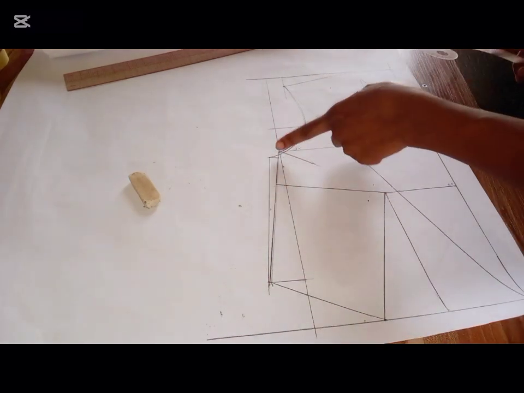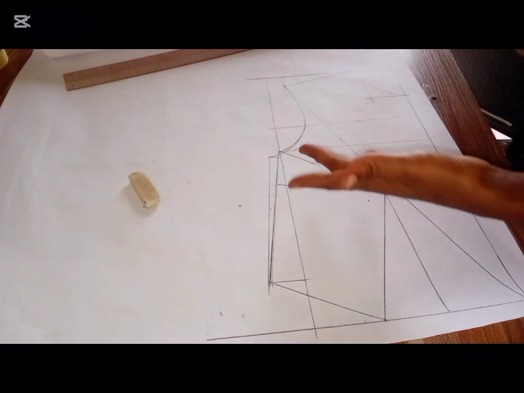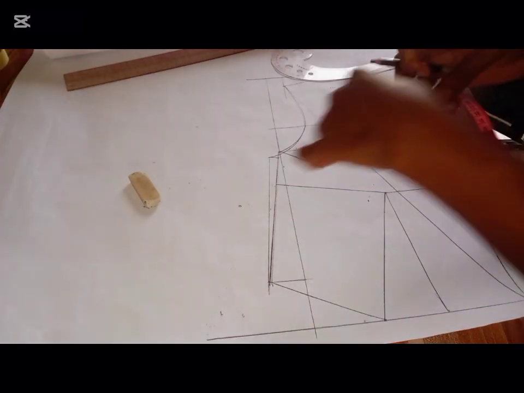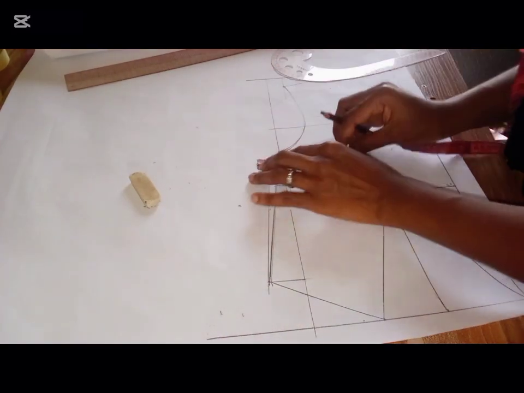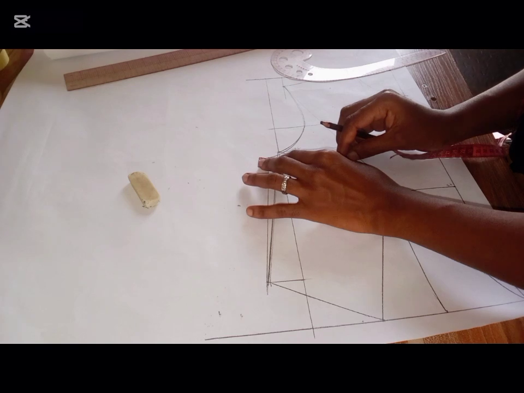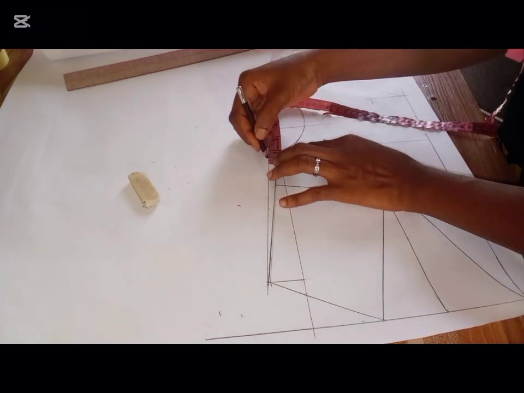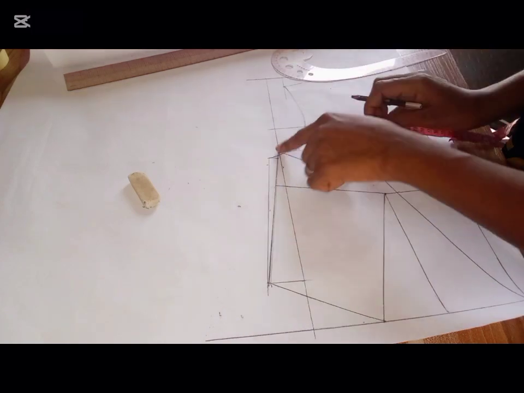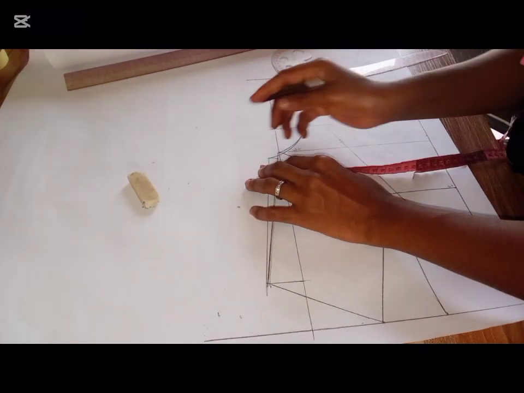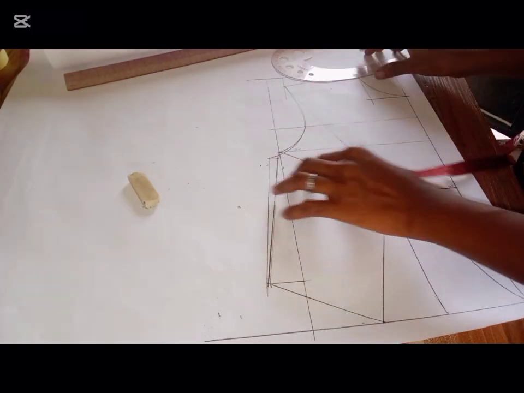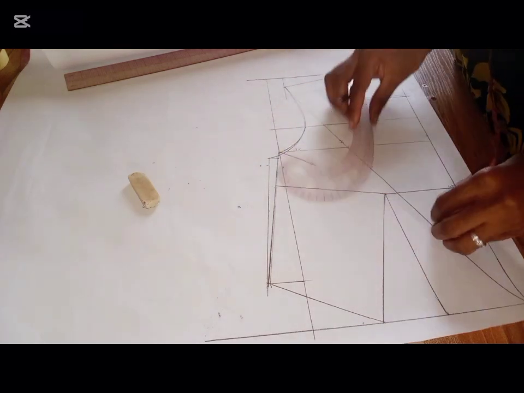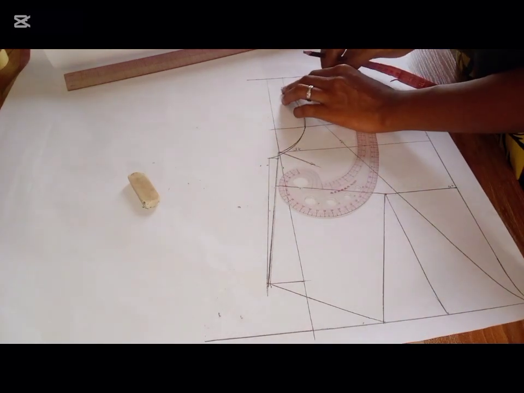With this pattern you cannot go wrong, and after drafting this, my style of pattern, you don't need to start adjusting. Just put it on your fabric, add your allowance, or you add your allowance before putting on the moulage. And after getting your perfect fit, you can cut it on a cardboard. So this is for a sleeve block.